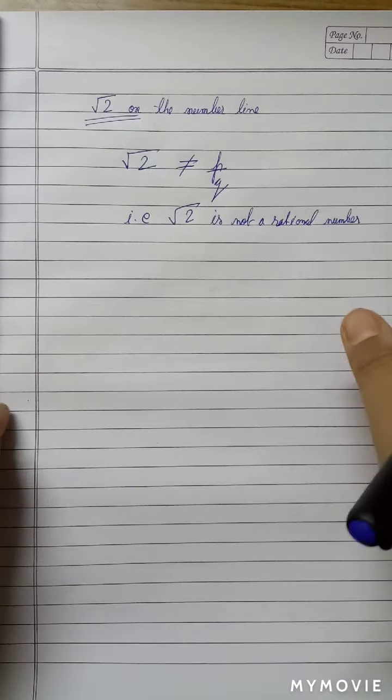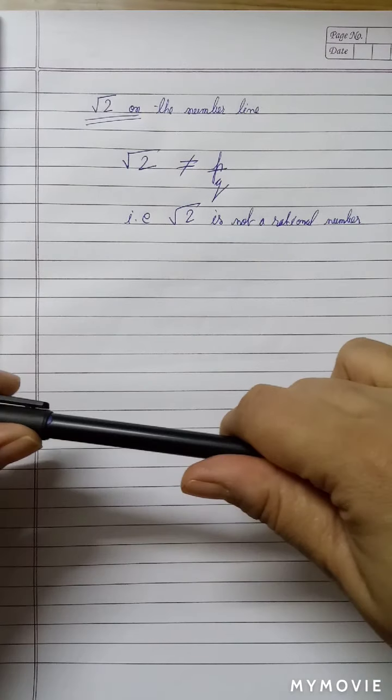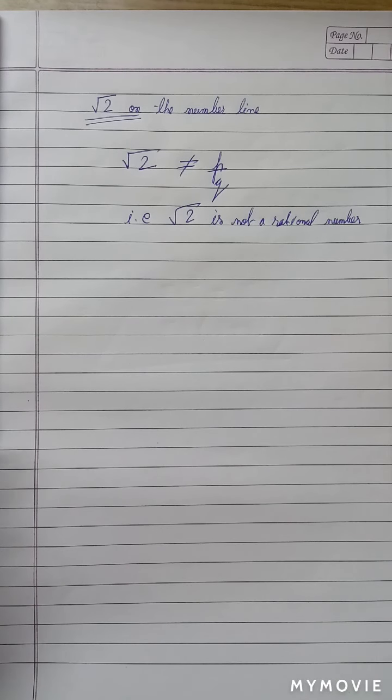In the past, we have plotted rational numbers, whole numbers, integers, natural numbers on the number line. But we have not yet expressed an irrational number on the number line. So now we are going to do it. Let's begin.